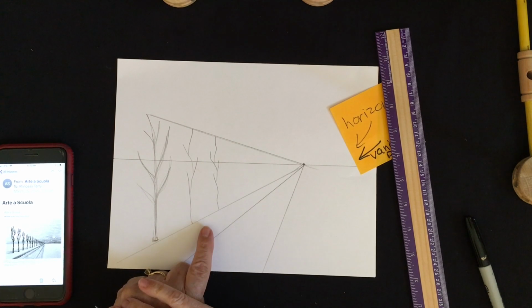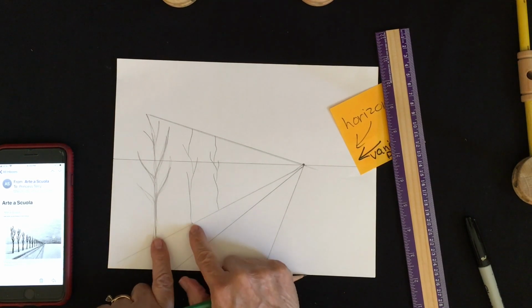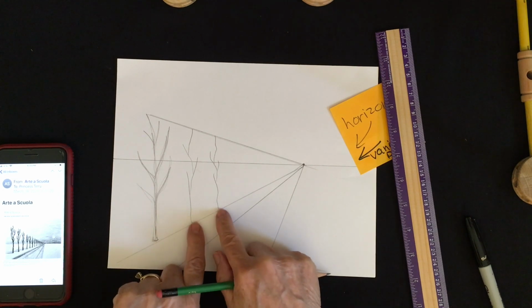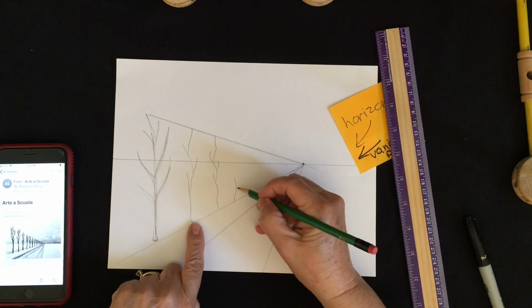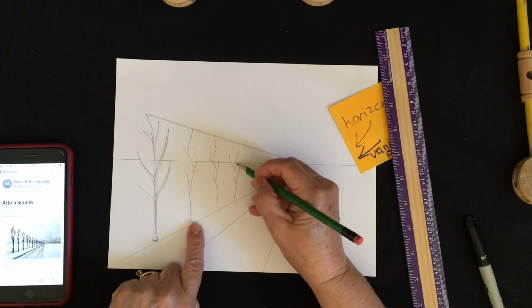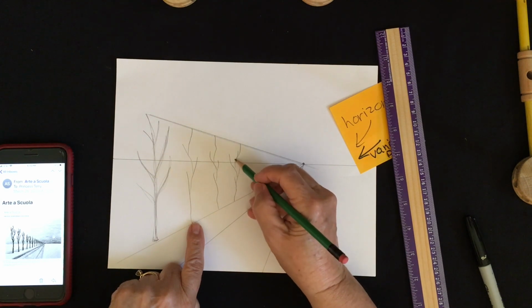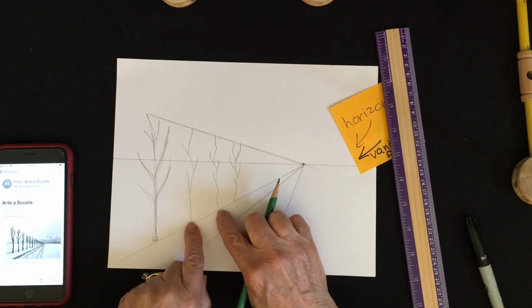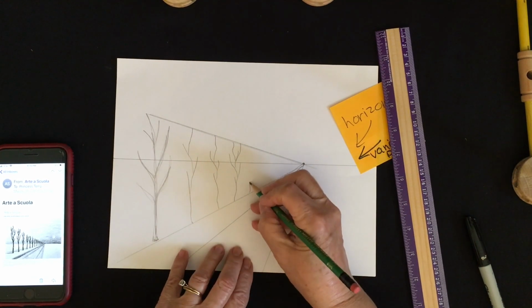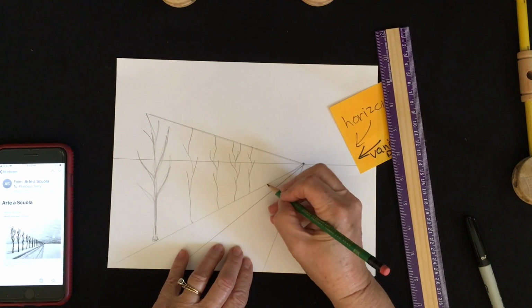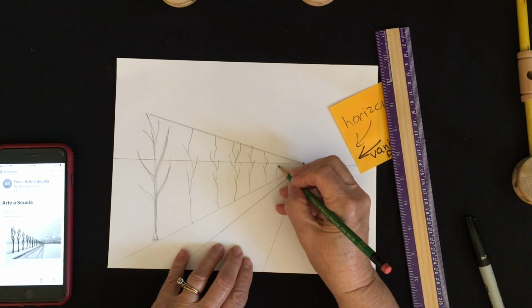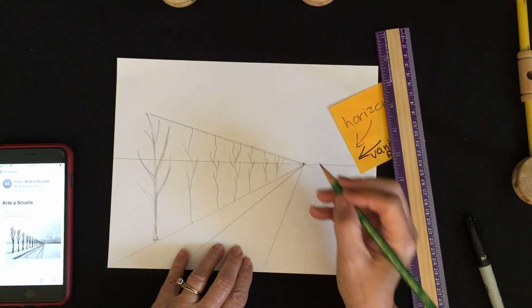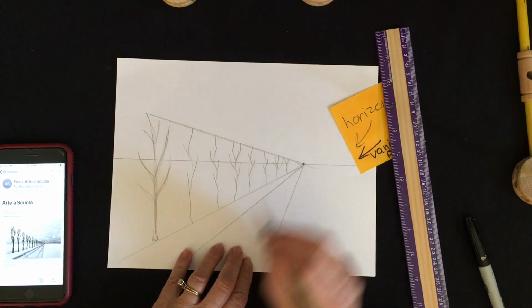I want you to notice that those trees are getting shorter, but they're not only getting shorter, the distance between those trees is getting smaller. So this is a little wider than this one. And the next tree, and notice my trees are not diagonal, they're going straight up. There's one. Look at that space, smaller than this one. This is smaller than this one. So I'm going to add another one, and another one, and another one. And maybe one more. Now look at that.